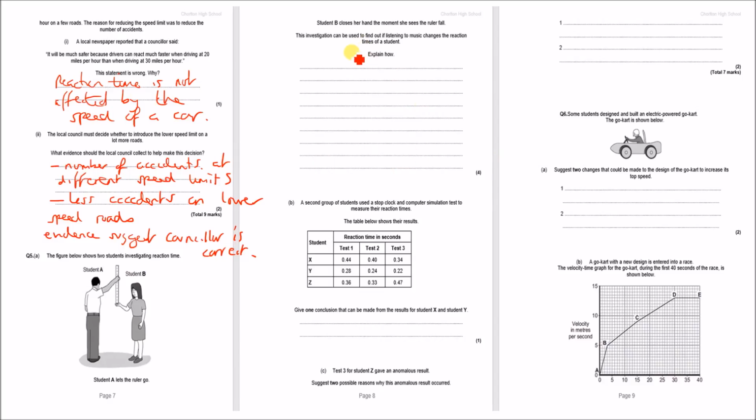Okay, student B closes her hand the moment she sees the ruler fall. This investigation can be used to find out if listening to music changes the reaction times of a student. Explain how. Okay, so in this particular question, we're going to carry out two tests. So we're going to carry out a ruler test without music.